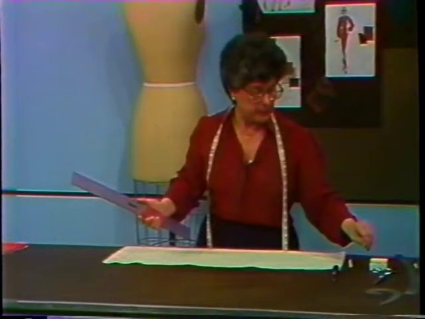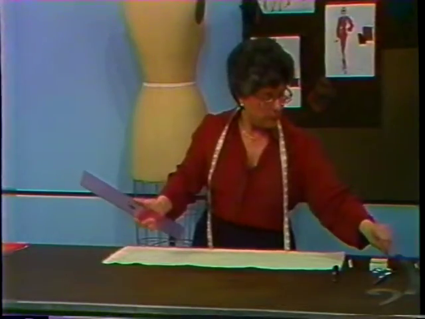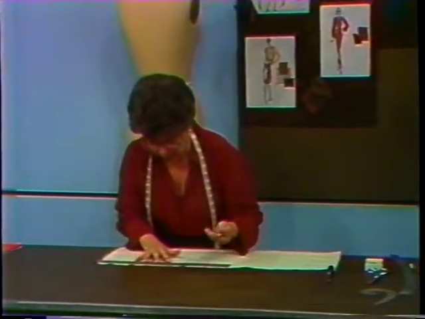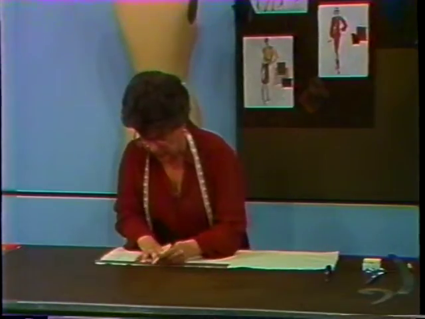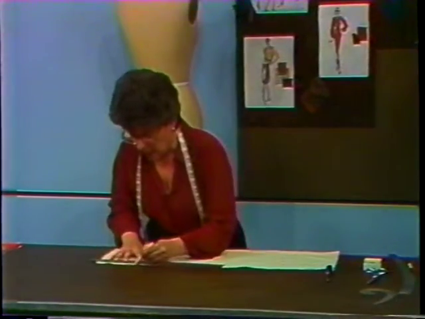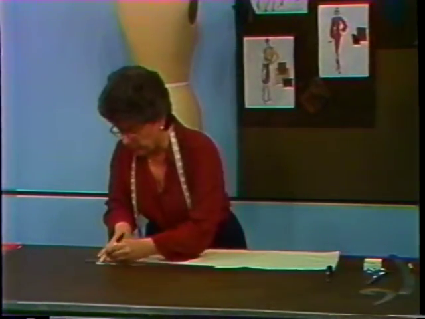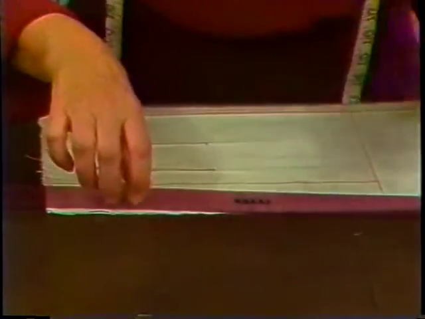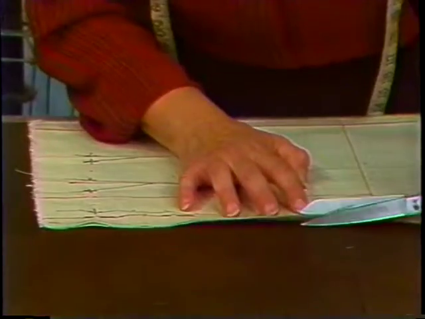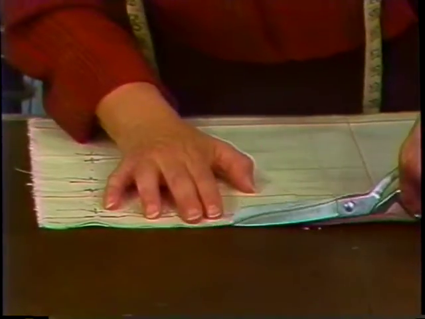While it's still pinned, mark off the 1-inch seam allowance from the hip line up to the waistline, following the contour of the new side seam, and trim away the excess muslin.